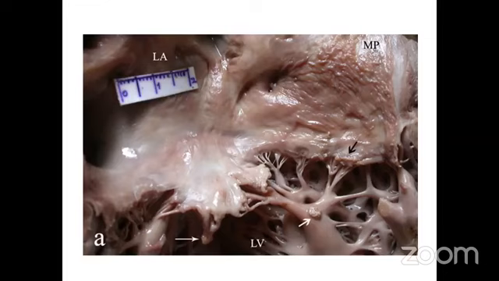Now, this is another example of rheumatic verrucous endocarditis, but here the vegetations are almost healing. There is also verrucous endocarditis of the posterior wall of the left atrium, what we call as the MacCallum's patch.